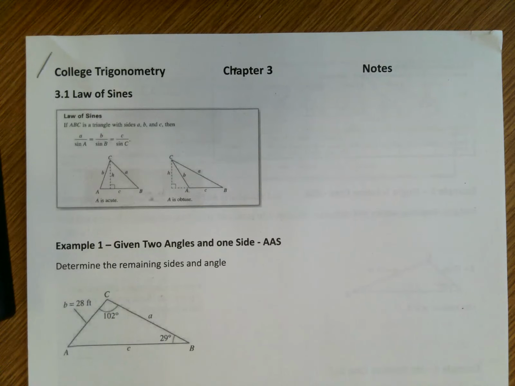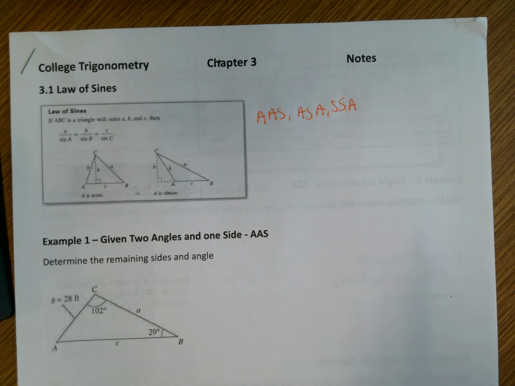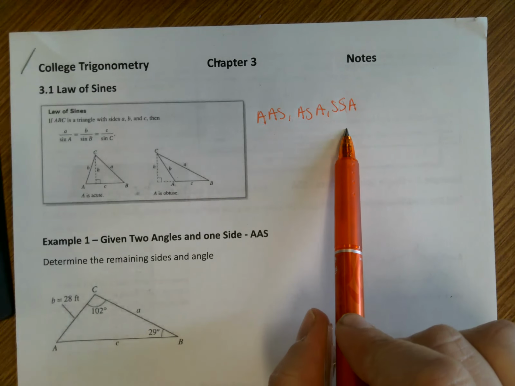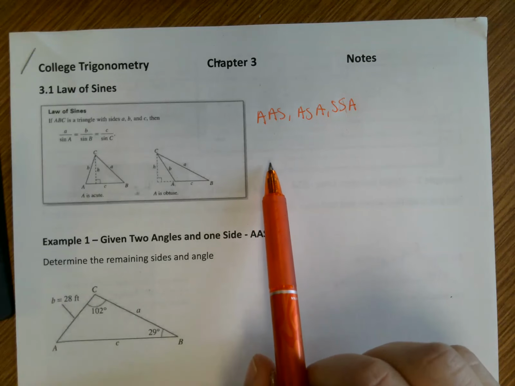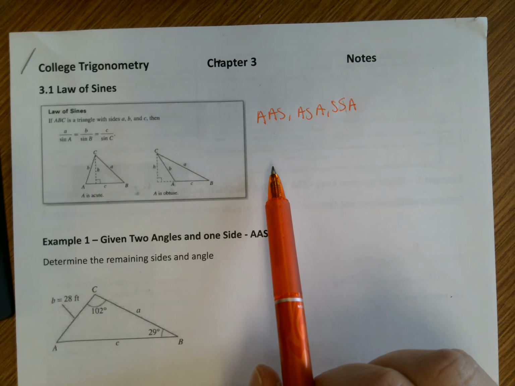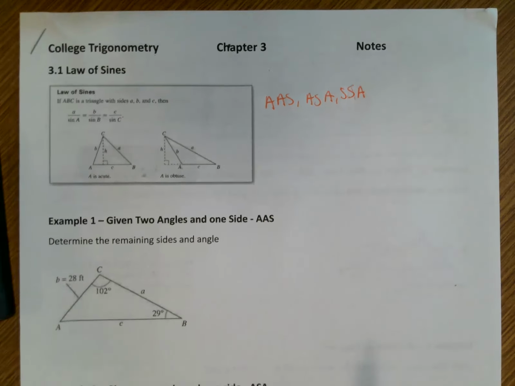For law of sines, the ways that you can solve for the missing pieces are using angle, angle, side, or angle, side, side. So these 3 are law of sines. The other ways will be law of cosines, which will be 3.2. I know, you just can't wait. So first, if I have an angle, angle, side.